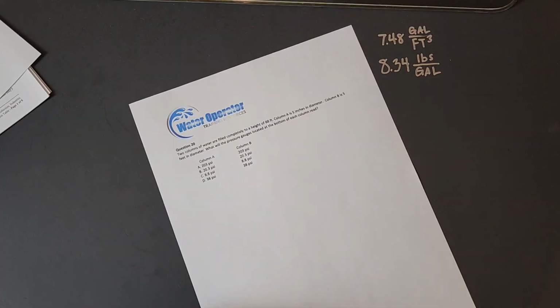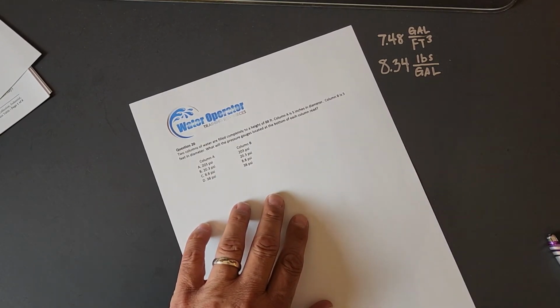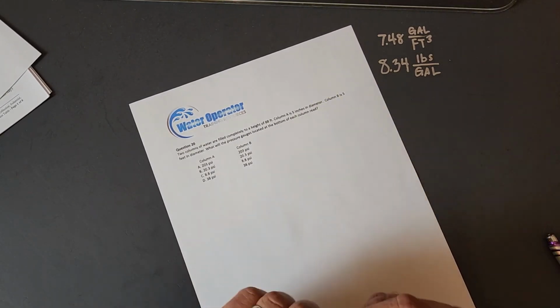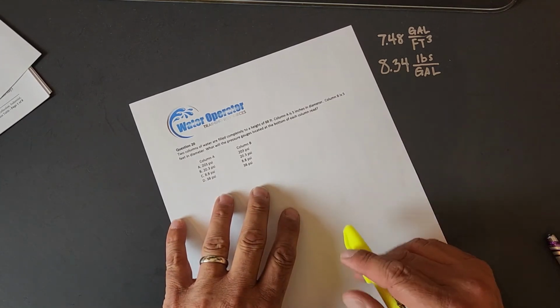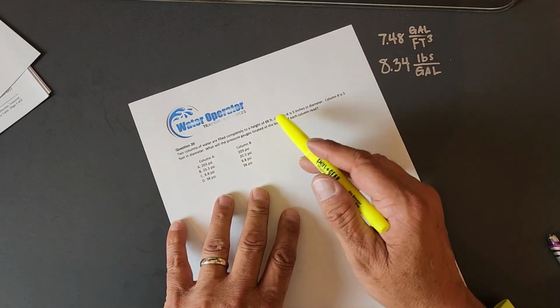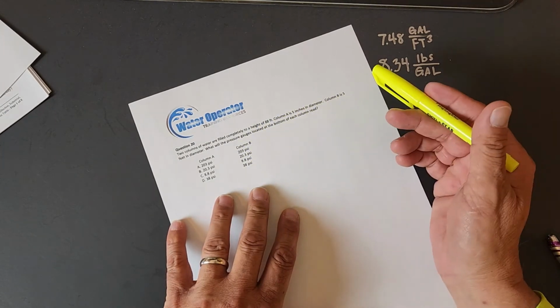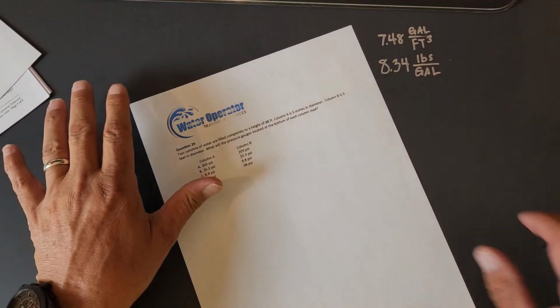We're already on question 20. 2 columns of water are filled completely to a height of 88 feet. Column A is 5 inches in diameter. Column B is 5 feet in diameter. What will the pressure gauges located at the bottom of each column read? Now, we covered this in a previous lesson.